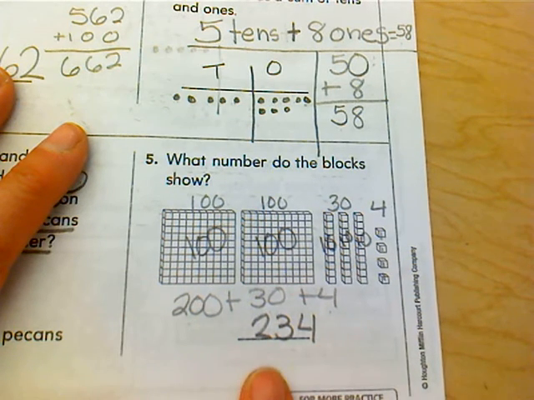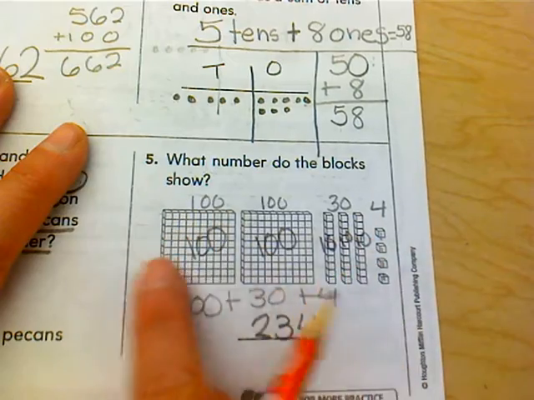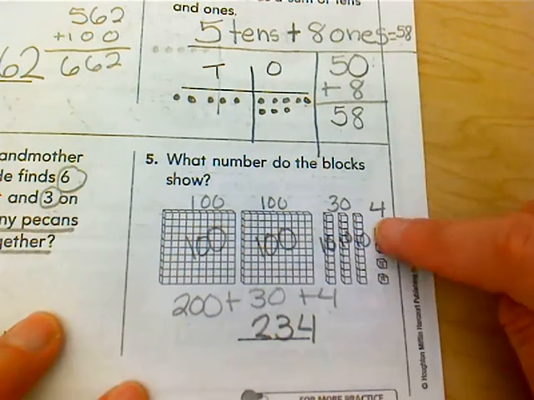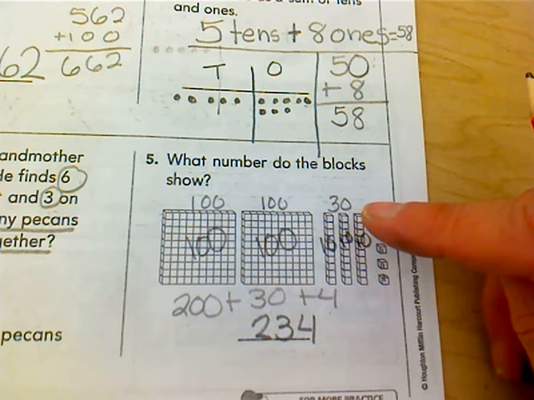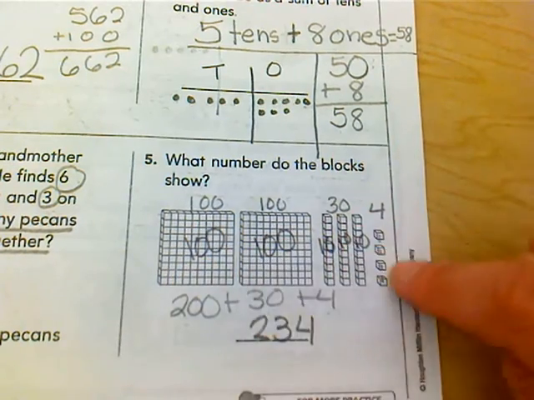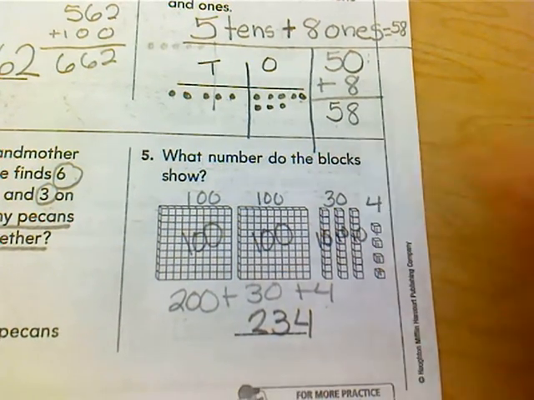Expanded form to standard form to model form. Well, actually, we call this model form. It's very similar to our model that we do in Eureka, except that we're using flats, rods, and cubes. So there you go.